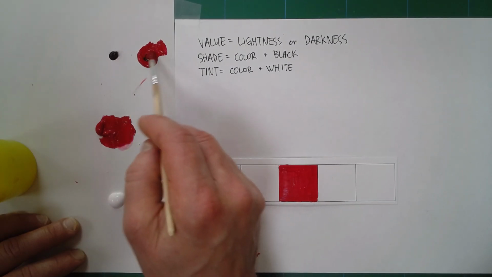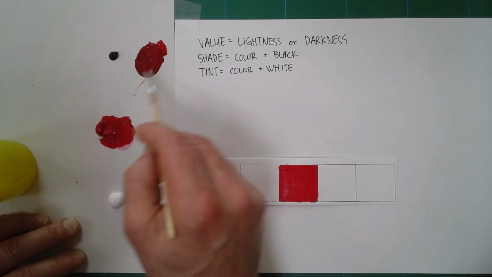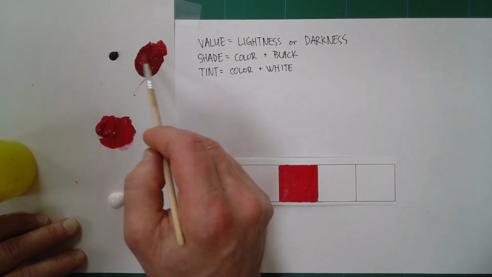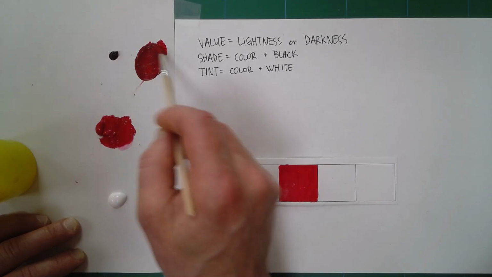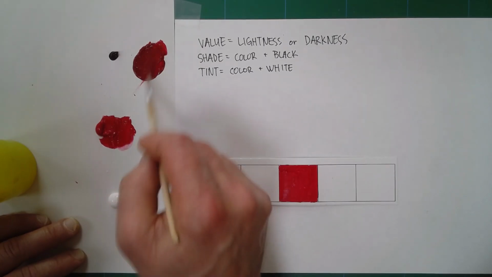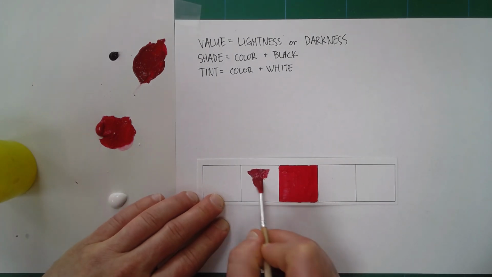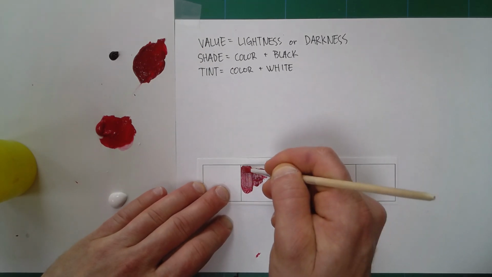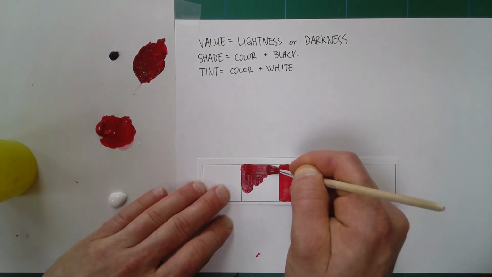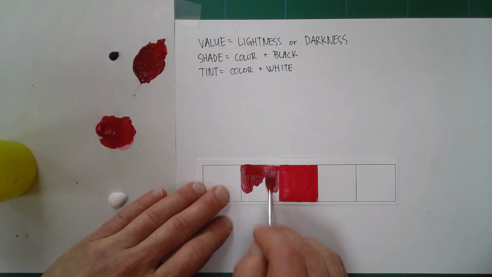and I'm going to take a tiny amount of black. The smallest amount of black in red or in any color will significantly affect it. You can see that already just a little dab of black in my red has made my red a lot darker. So I'm going to go ahead and now paint into this box with my slightly darker red. I'm going to go a little faster than you should be going just because of the video.